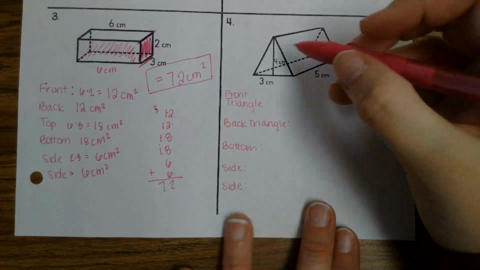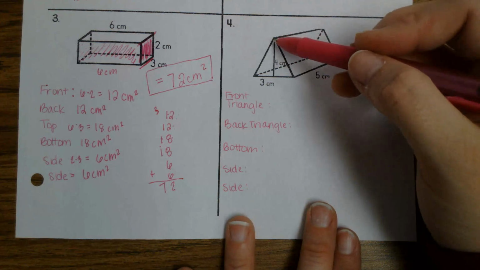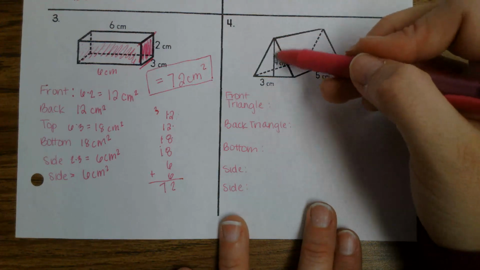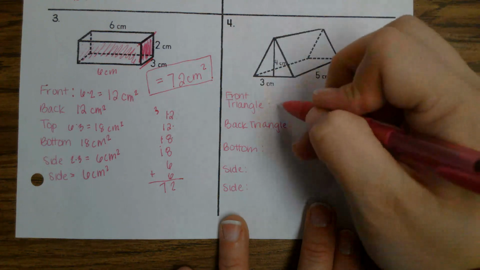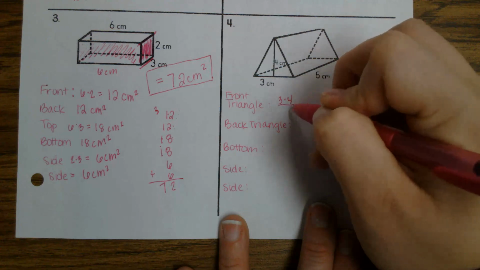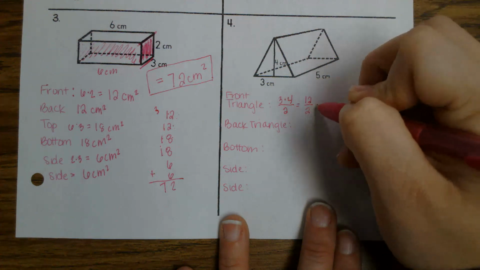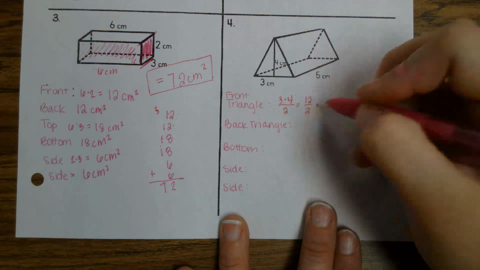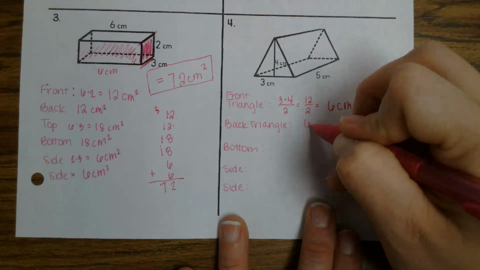Moving to number 4. This time I'm given a triangular prism. So I'm going to do the area of my triangles first. So my base is 3. My height is 4. And then I divide the whole thing by 2. So it's 12 divided by 2, because 3 times 4 is 12. 12 divided by 2 is 6, so it's 6 centimeters.